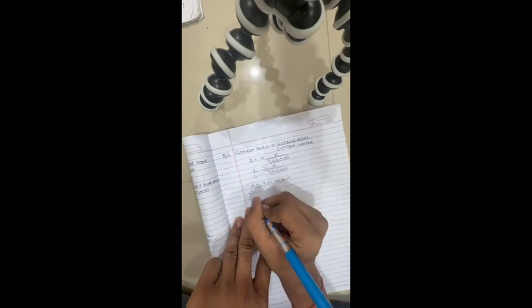X is equals to 3 into 1,50,000. So the amount of X is 4,50,000. So hence current asset is valued at 4,50,000.